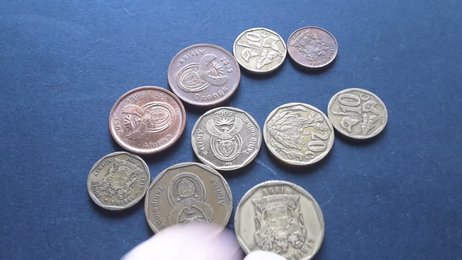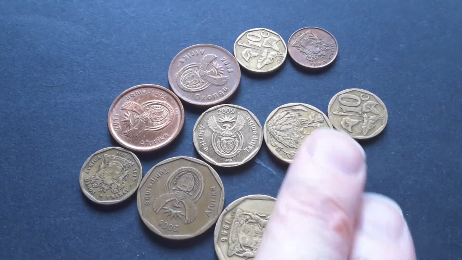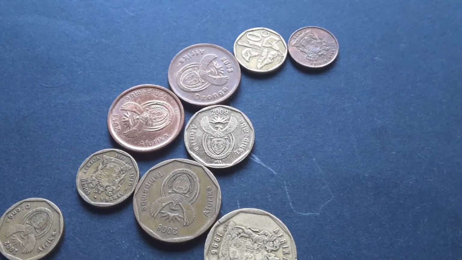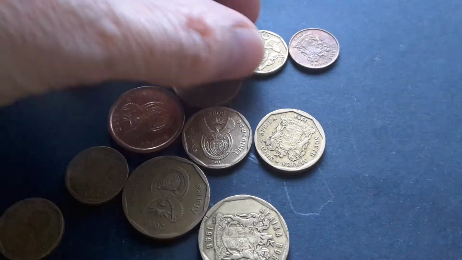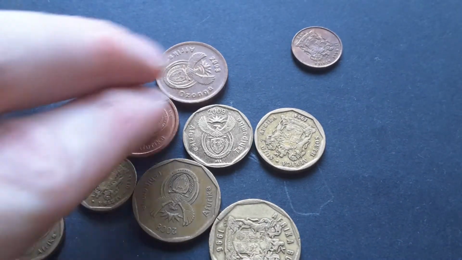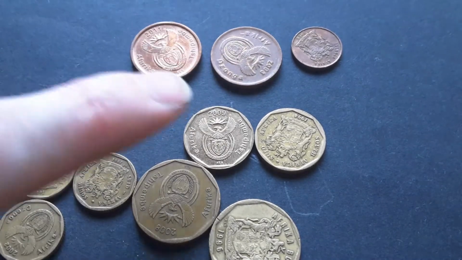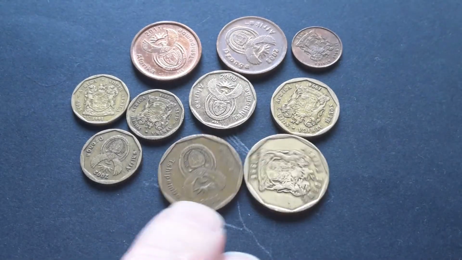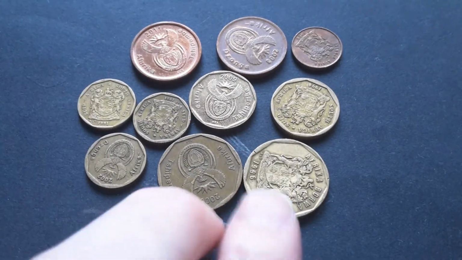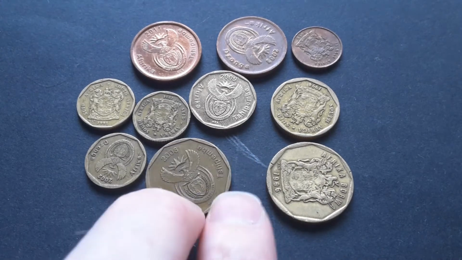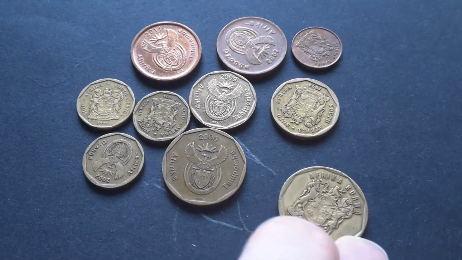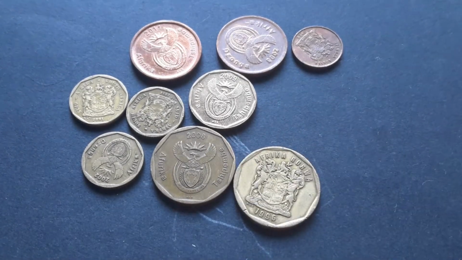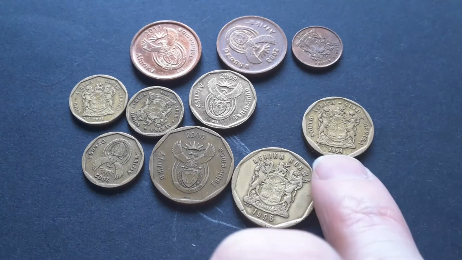So you can see, if I turn these all over, I'm going to show you the plants later. And if I group them by denomination, we have the 5 cents up there, there's a 1 cent up there, here are the 10, these are 20 cents, and these two large ones are 50 cents. And you're looking at them going, oh, some of these are a bit different. And then you read the inscription and go, the inscription's a bit different. What's going on here?